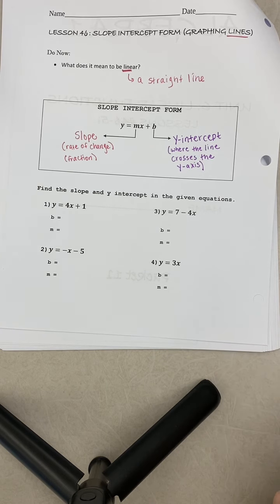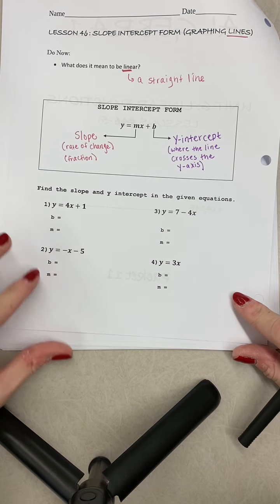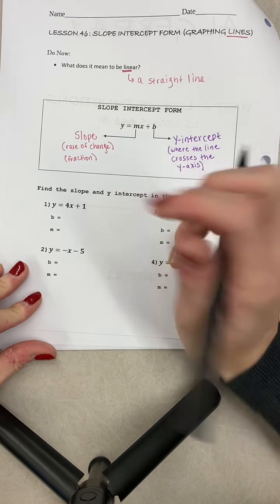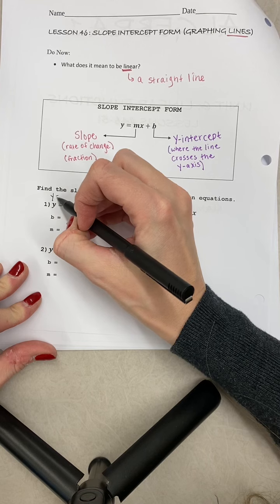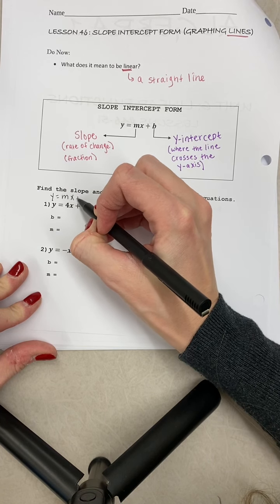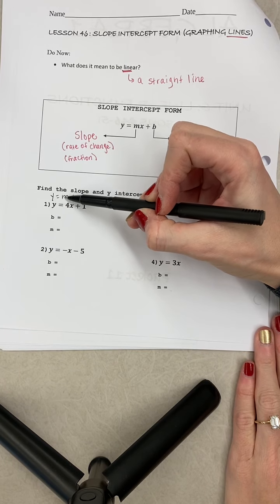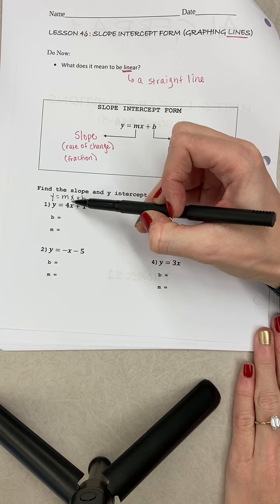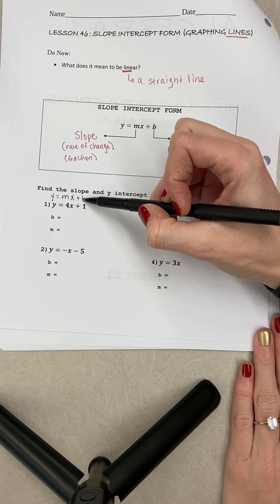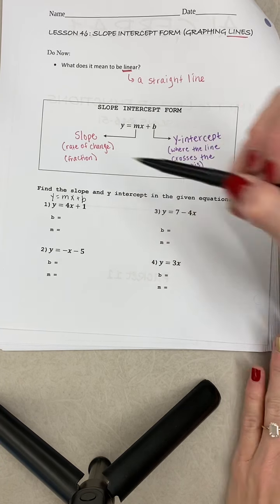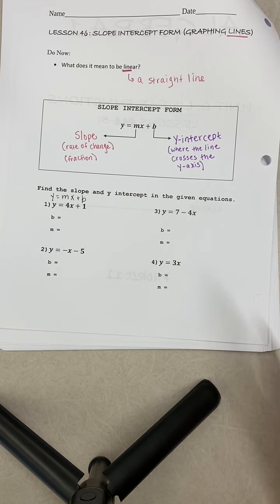So here we have find the slope and the y-intercept in the given equations. So something that I like to do to help me is I see y equals 4x plus 1. I'll write my equation above it. Y equals mx plus b. And notice, which one's attached to the x is the slope. So the slope is always attached to the x. And the y-intercept, or the b, is just our constant. It's our number that's completely alone.